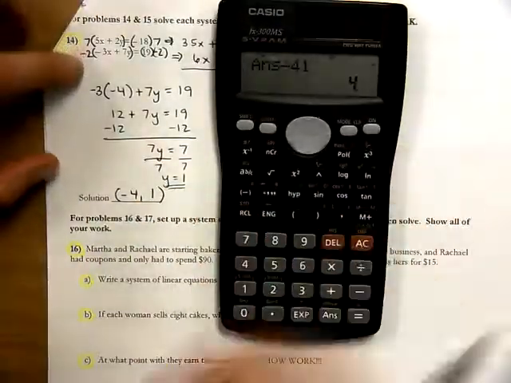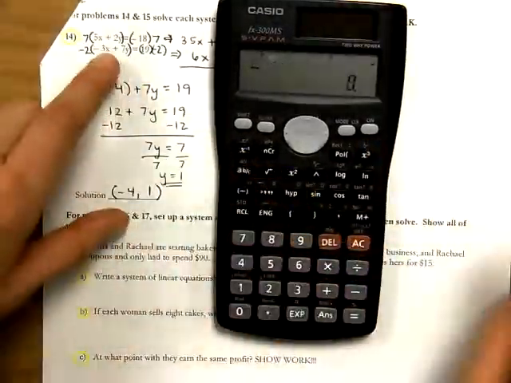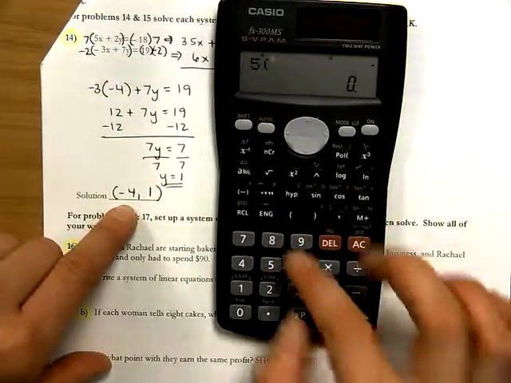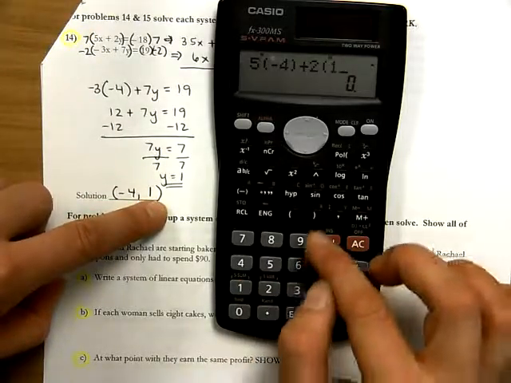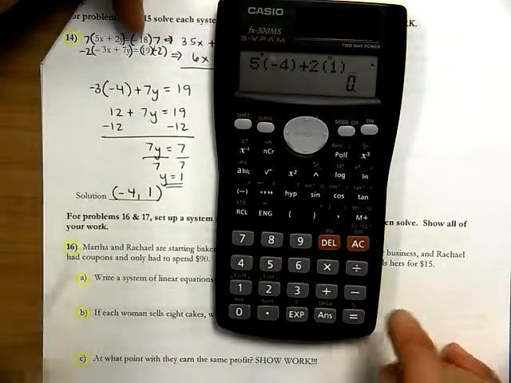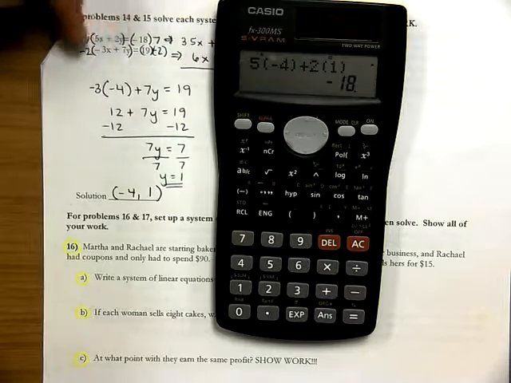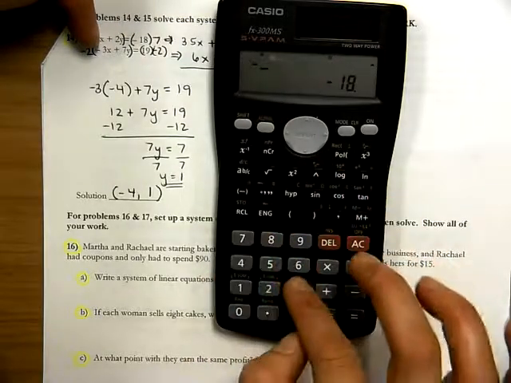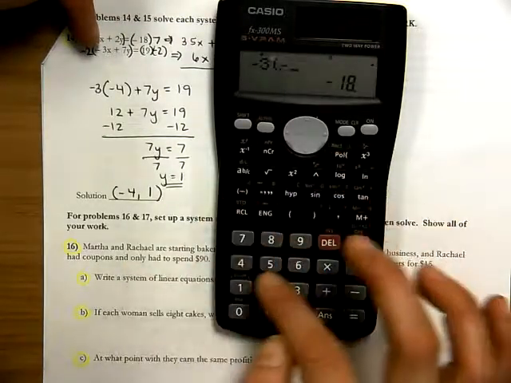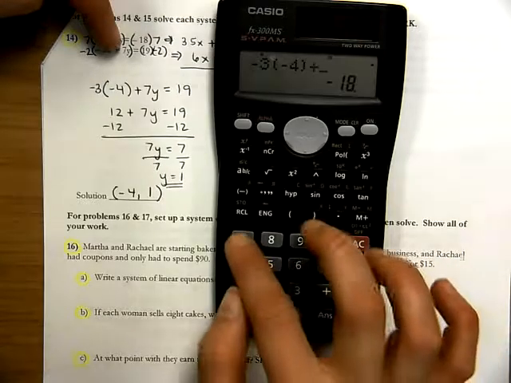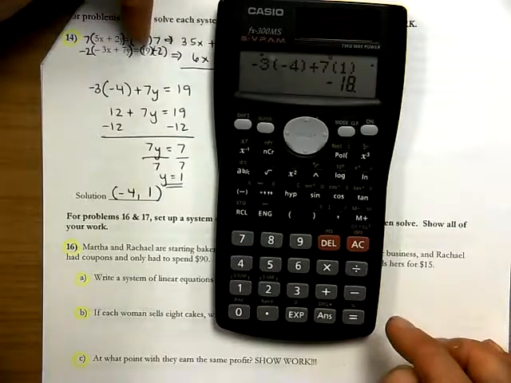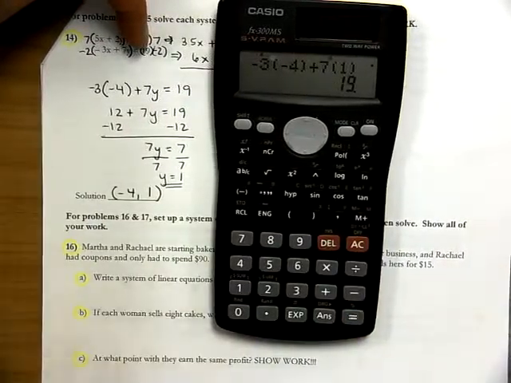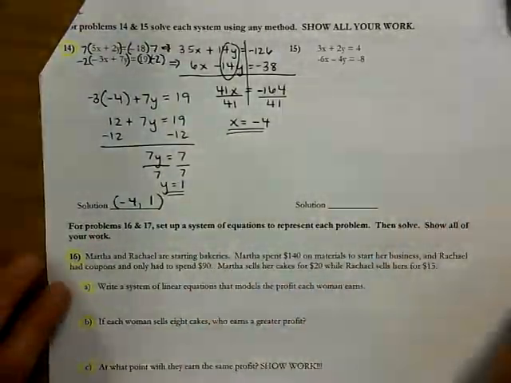Again, to check my answers, let's just double check them in the calculator real quick. Back up here, 5 times, well, x is negative 4, plus 2 times y was 1. I press enter. I want that to equal 18 if it satisfies the equation, and it does. Down here, negative 3 times x was negative 4, plus 7 times y was 1. When I press enter, I want it to equal positive 19 to satisfy the equation, and it does, so I'm good to go.